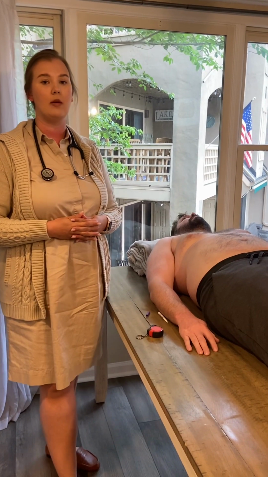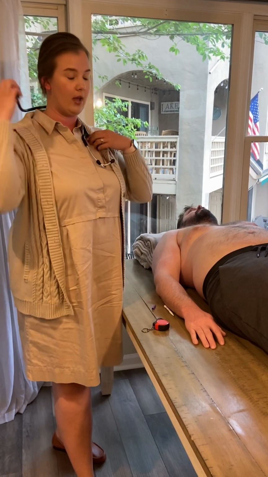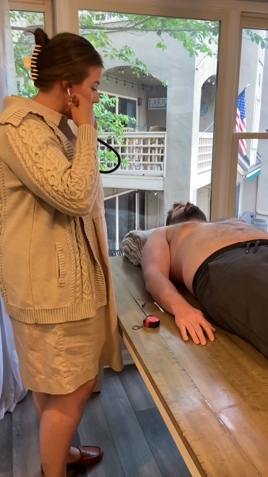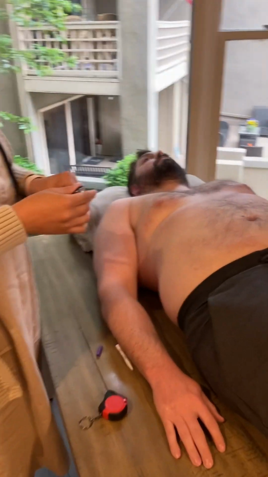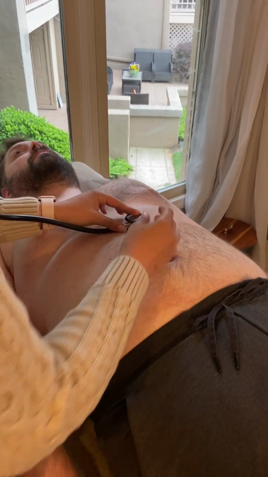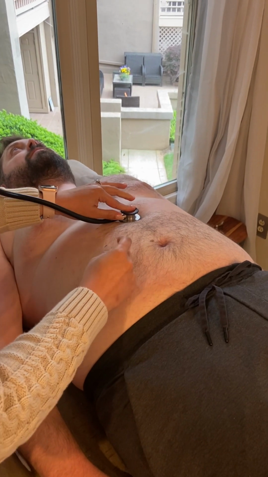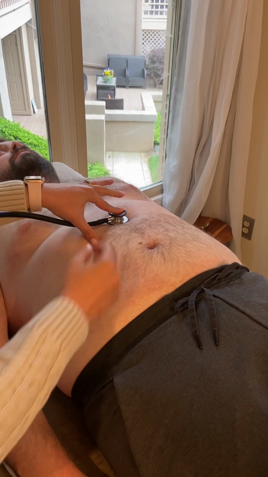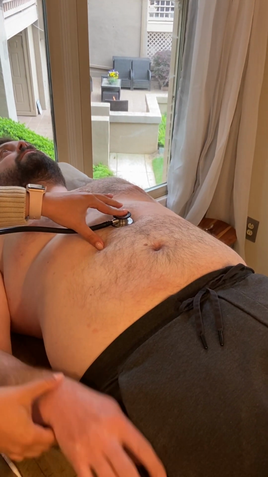Next, I will perform the scratch test using the diaphragm of my stethoscope. I'll place the stethoscope below the xiphoid process. I am going to scratch upward until I hear the sound more loudly. I will now mark the skin.